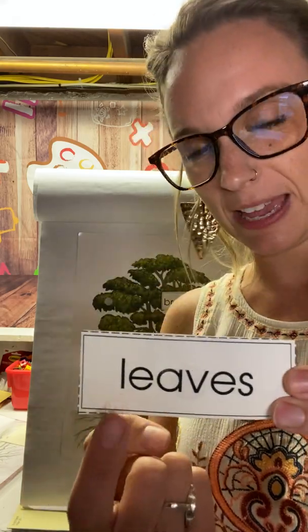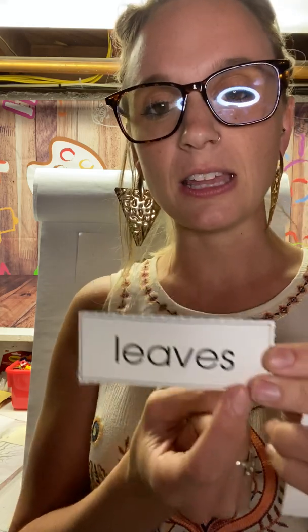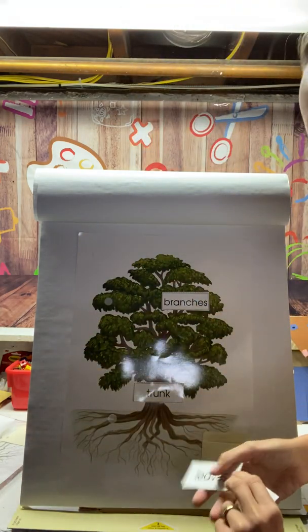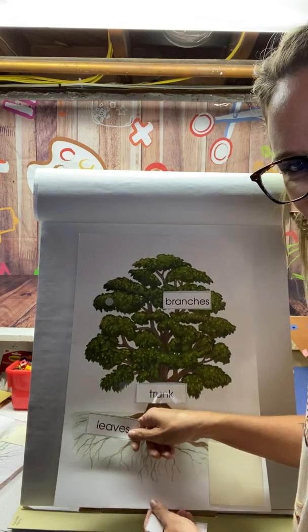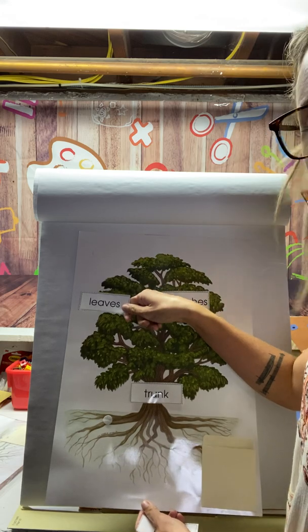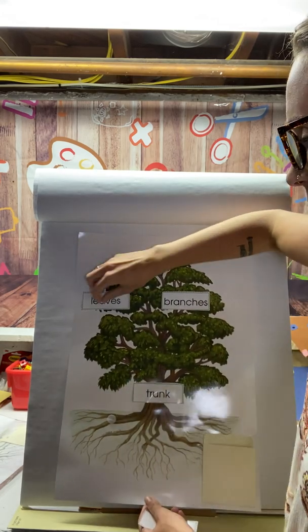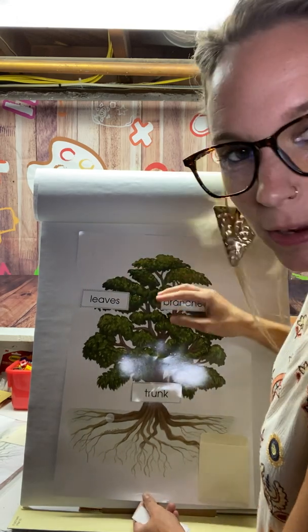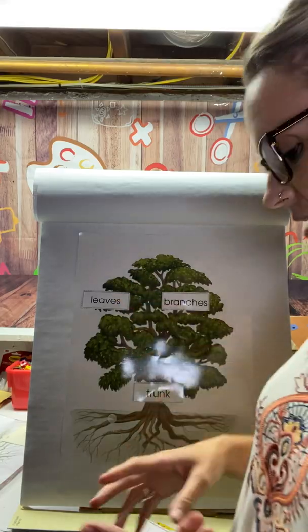Maybe some of you know it. That is an L. An L says "l," so leaves. The leaves. So I'm going to look at my tree, and where do I think the leaves go? You think they go down here or up here? I'm going to tell you they go up here, right into the green part. The leaves are green. Even though right now in the fall, our leaves are changing colors, right? Most of the time they're green.